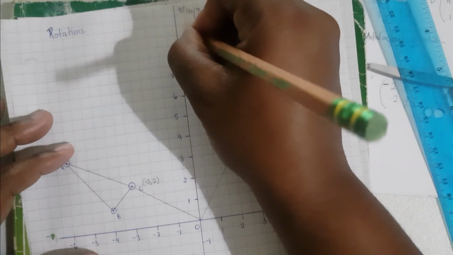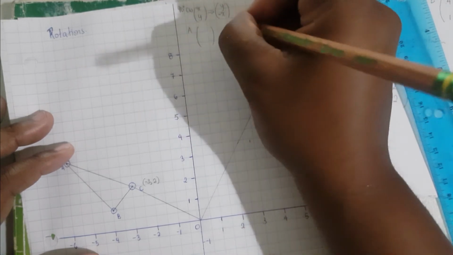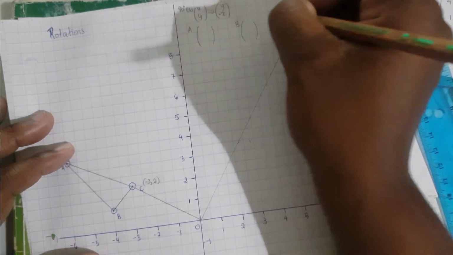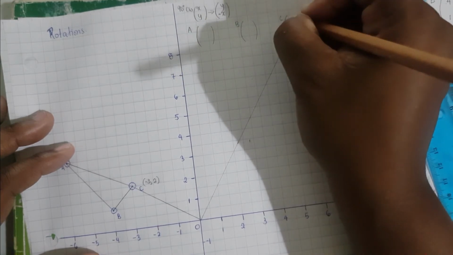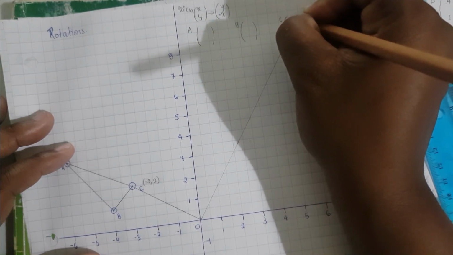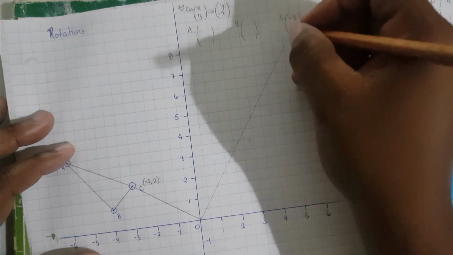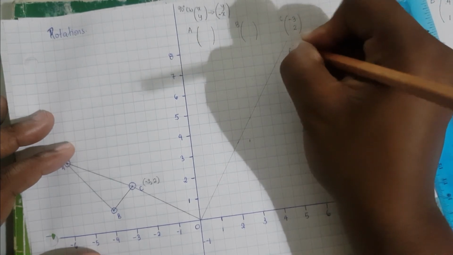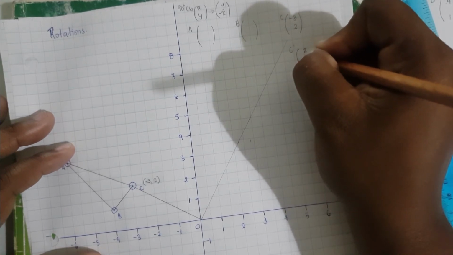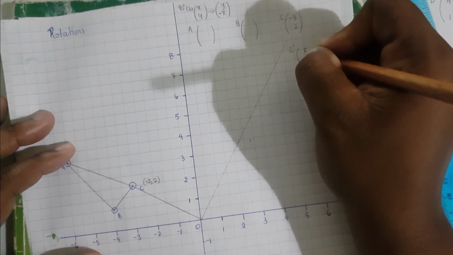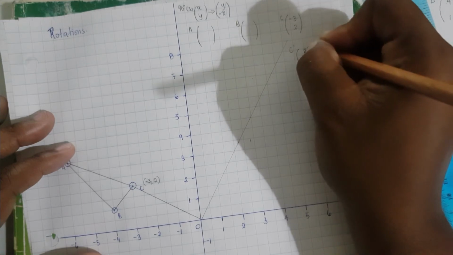So we have A, B, and C. So we see it's going to be negative 2, negative 3, and 2. So C prime would be a flip. It would be 2, negative 3, but negative 3 multiplied by negative 1 will give you 3.